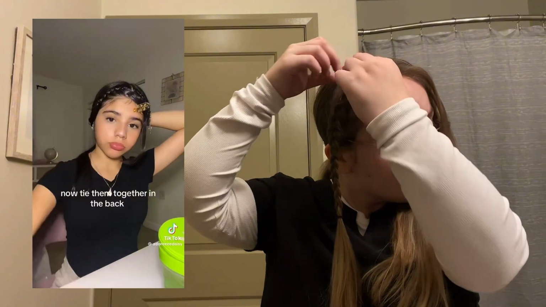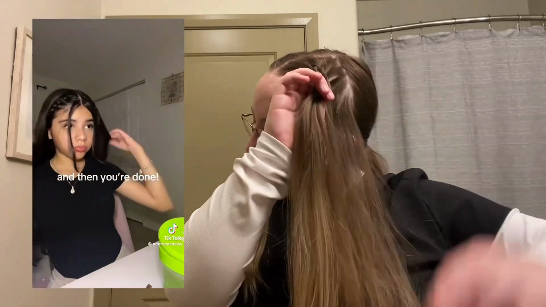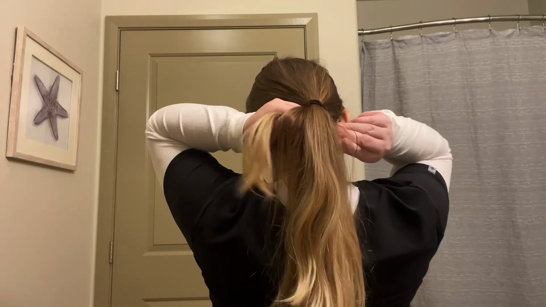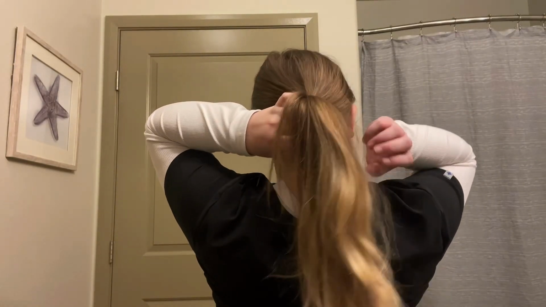If you can't really see what I'm doing there, I know I sped it up. You can look up another tutorial video. It does take some practice, but once you get the hang of it, it really doesn't take that long. So I'm just doing the exact same thing to the other side and then tying it off. And then I'm taking both braids and I'm going to secure them at the back of my head, just underneath where you can't see it.